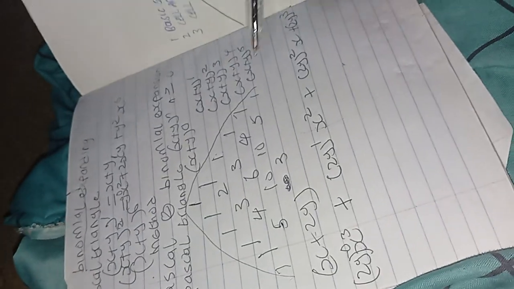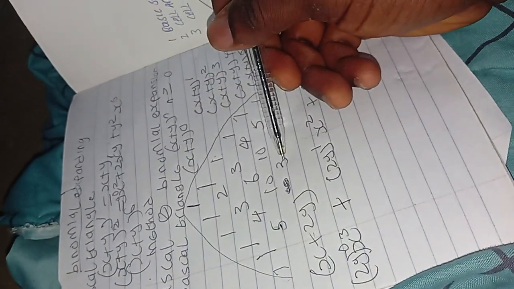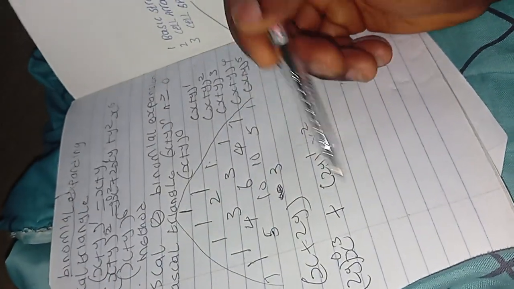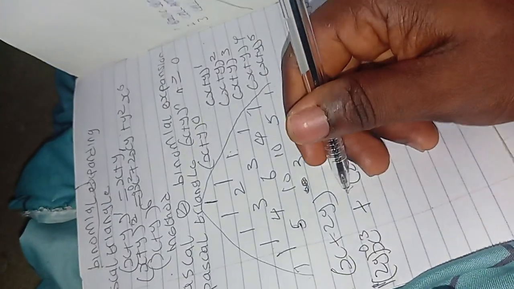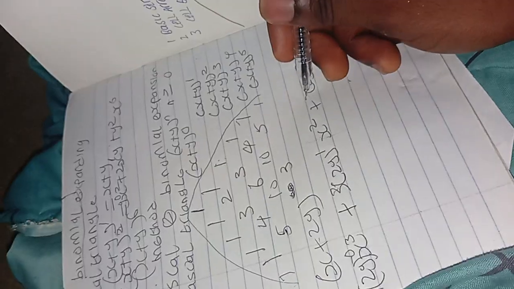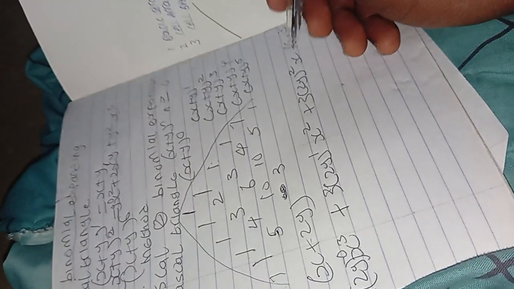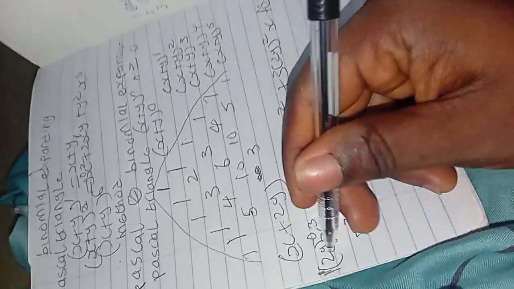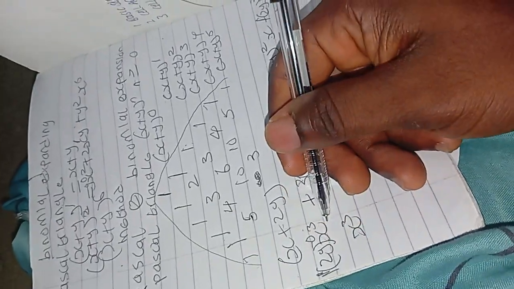Then you notice that this is raised to power 3. Where is power 3 in the triangle? See it here. What is there? 1 3 3 1. You notice we have not used it, so we will now put it there. You just put 1 3 3 1. So this one will just be x cubed, because anything raised to power 0 is 1, times x cubed.